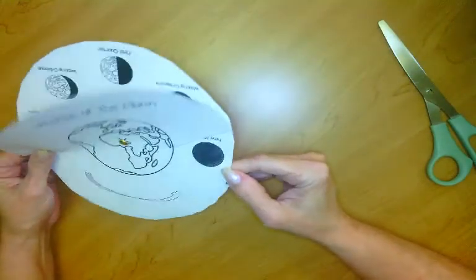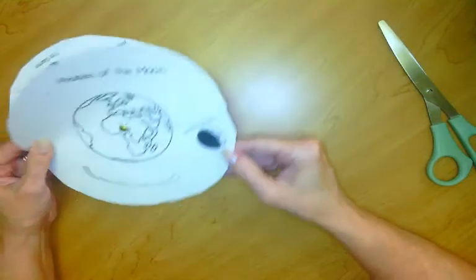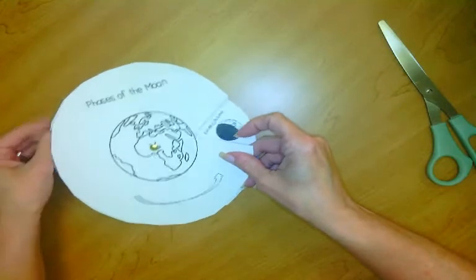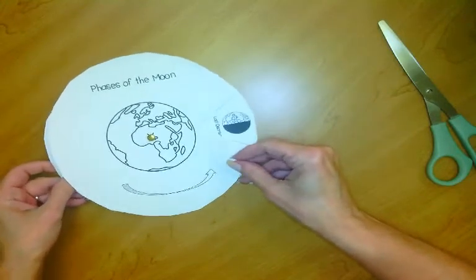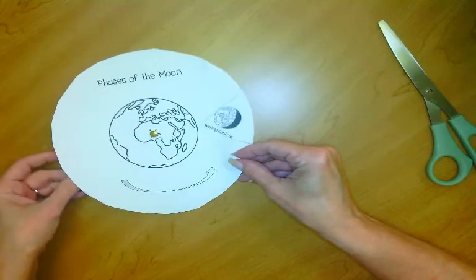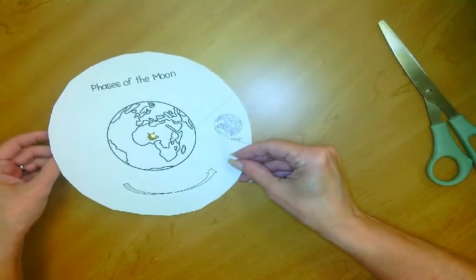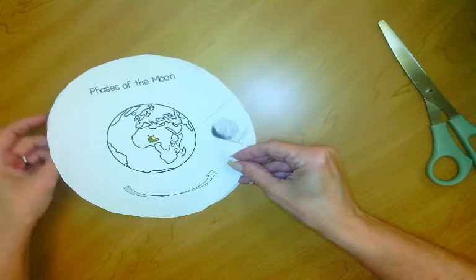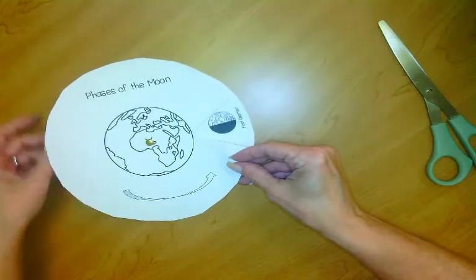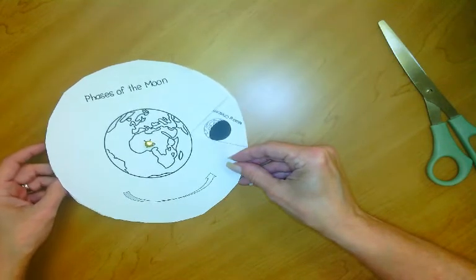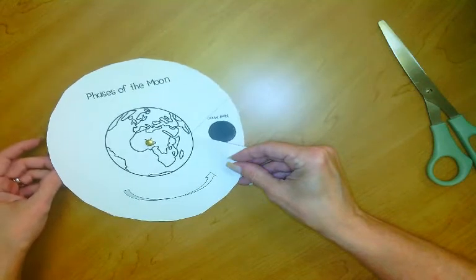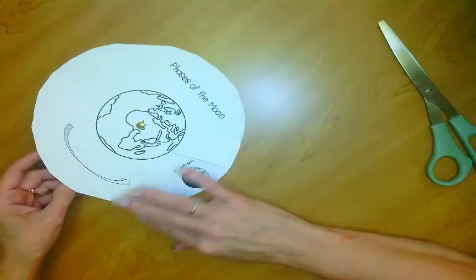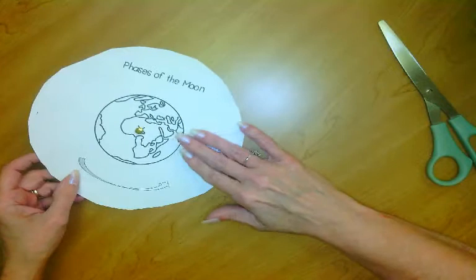And then if I spin it counterclockwise, I can see the waning crescent moon. I can see the, try to keep it on the camera and still see what I'm doing. The last quarter moon, the waning gibbous moon, the full moon, the waxing gibbous moon, the first quarter moon, the waxing crescent, the new moon. So we can go around and see all the phases of the moon once our project is put together.